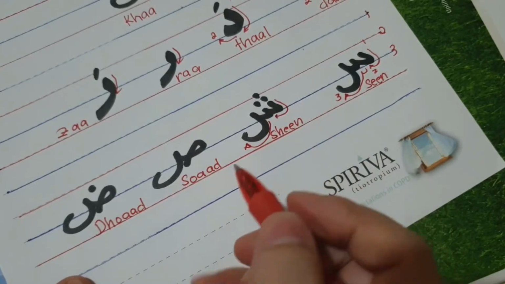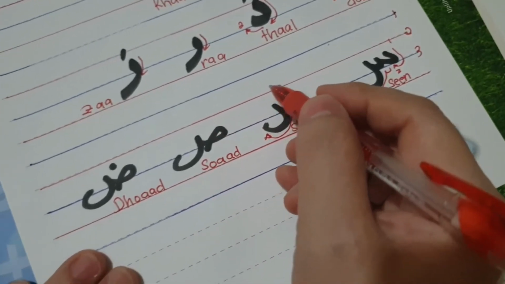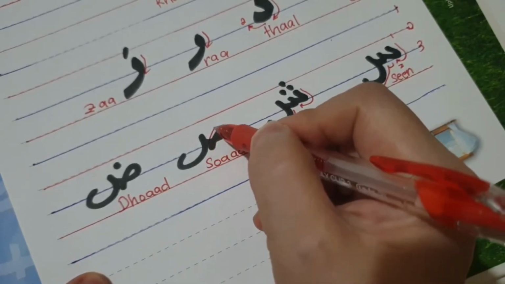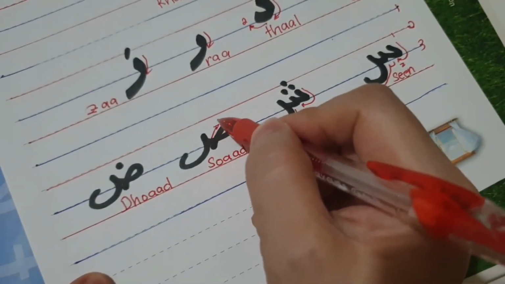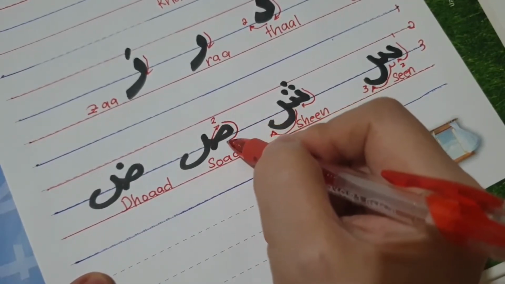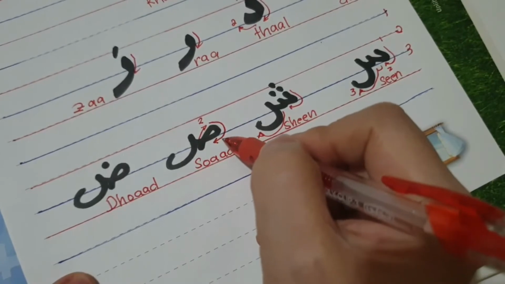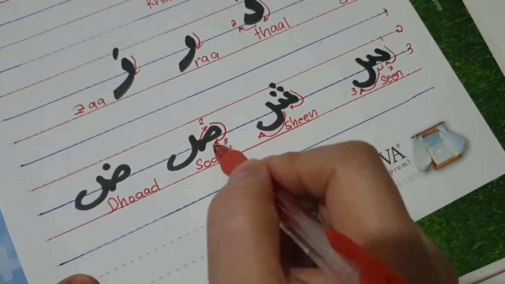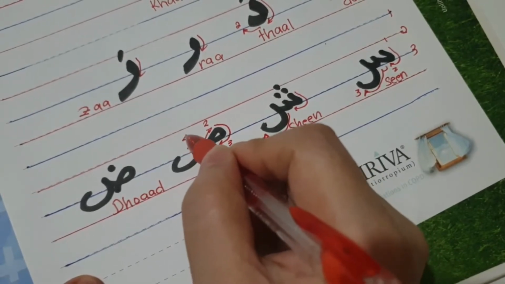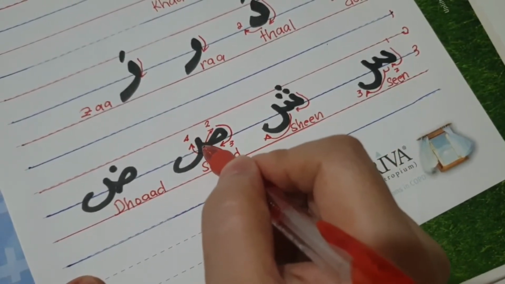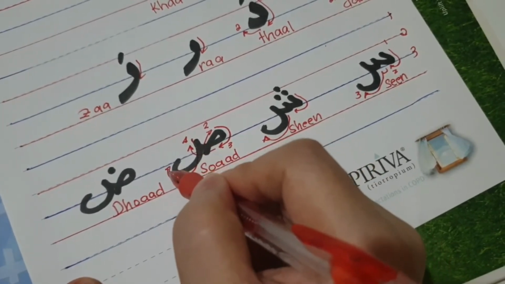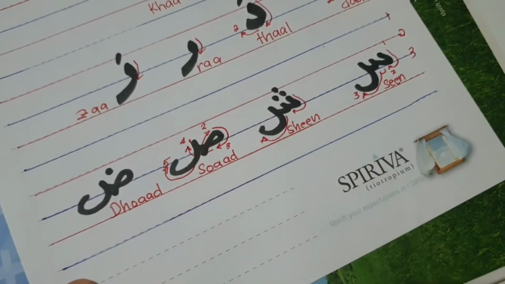So sheen, it has three dots on top, and the sad is written down the third line going to the right, then do the curving, again go to the left, and then raise a little bit, then go down for its tail like that. So with the letter dad.